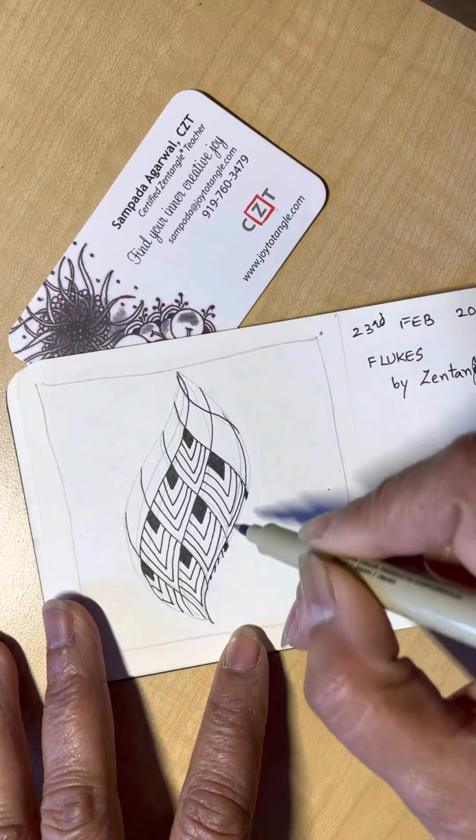So this is how we are going to use our FLUKES tangle in a very different setting. This should open up a lot of possibilities, right?